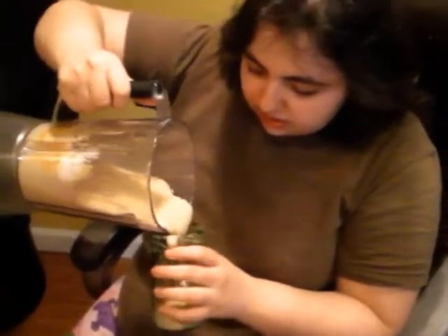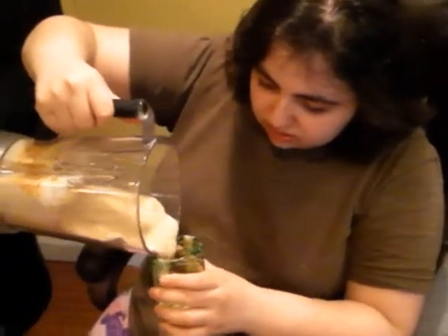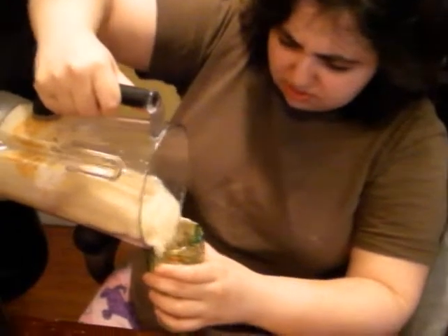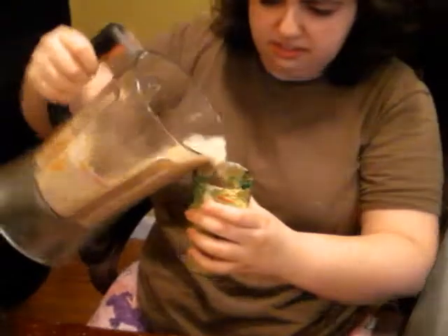There's green bits in it. I'm really bad at pouring. Why am I so bad at this? Okay. It's a lot thicker than I thought it would be. Gotta be honest.